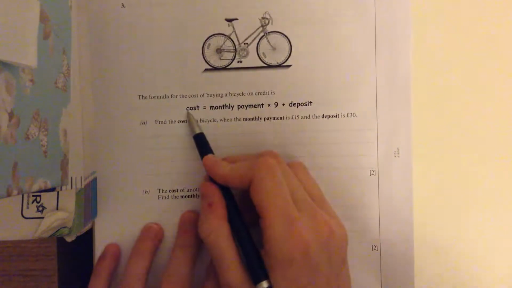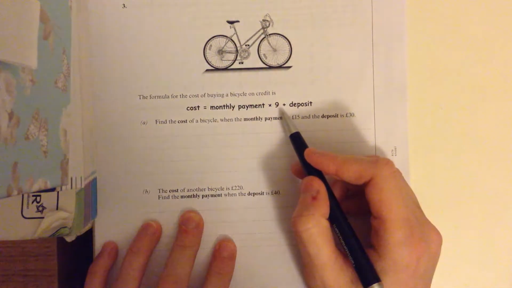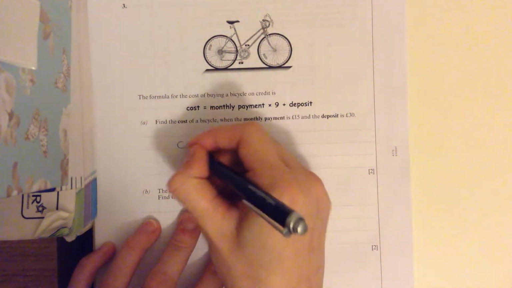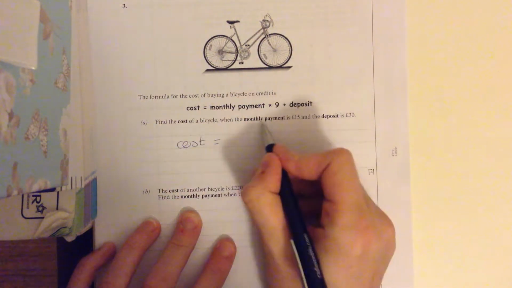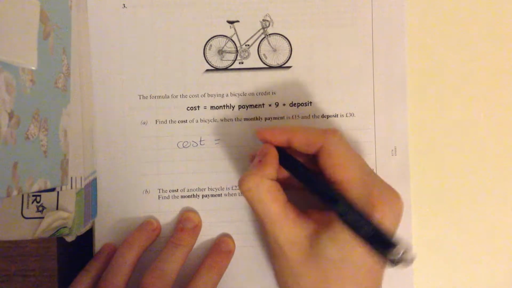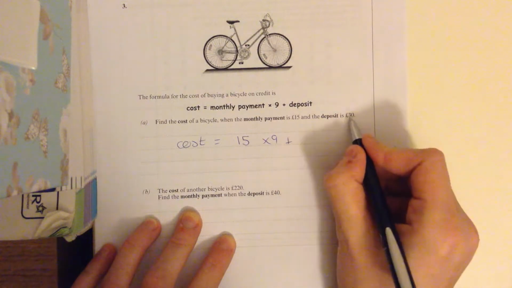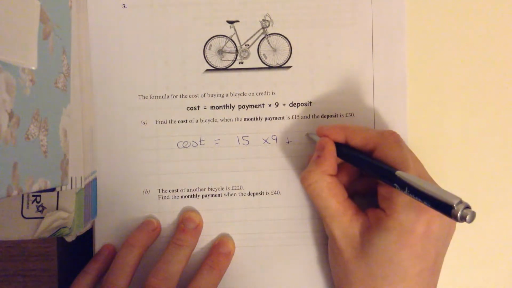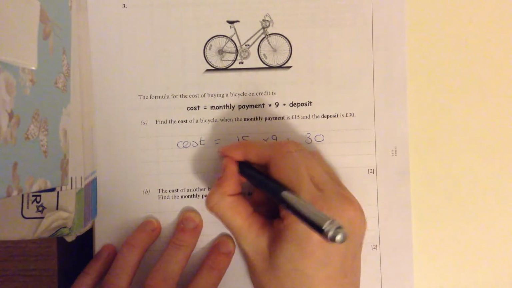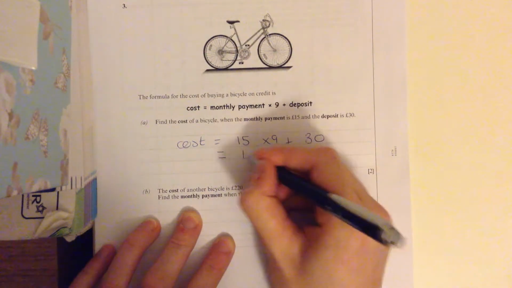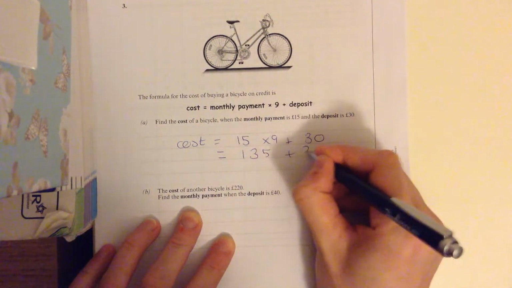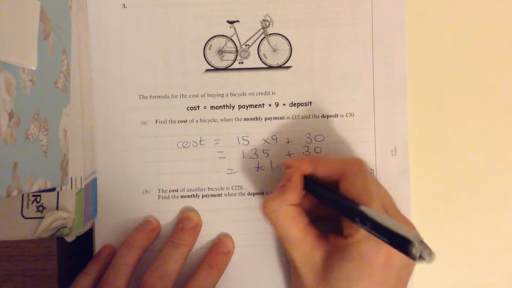Question 3. Formula question, standard. So you get cost is monthly payment times 9 plus deposit. Find the cost when the monthly payment is 15. Where we see monthly payment, put 15 times 9 plus deposit of 30. So where you see deposit, 30. So we're going to end up with 15 times 9 is 135, plus 30 is £165.